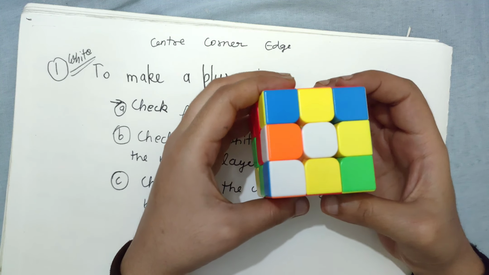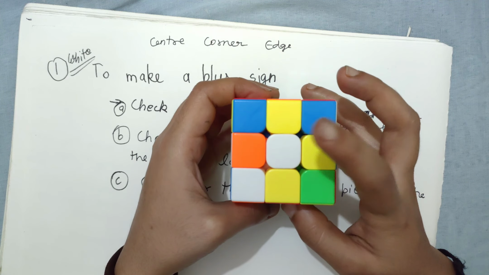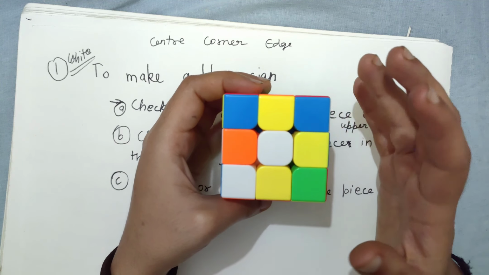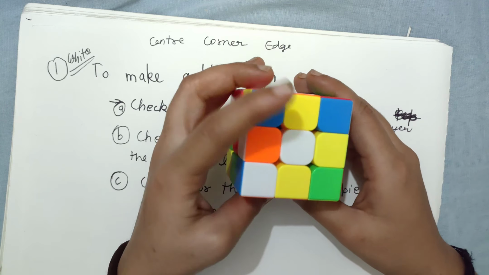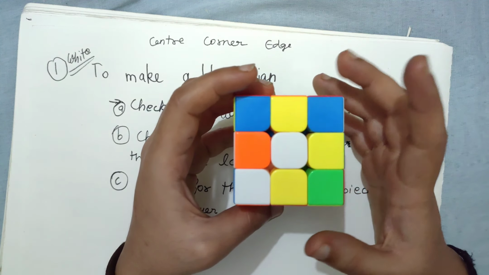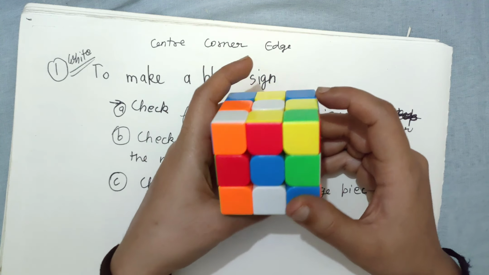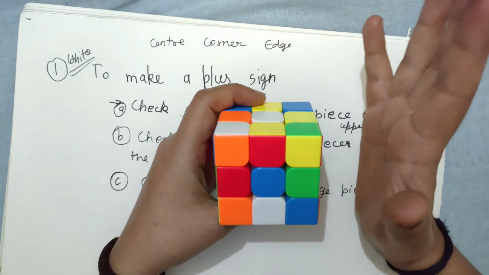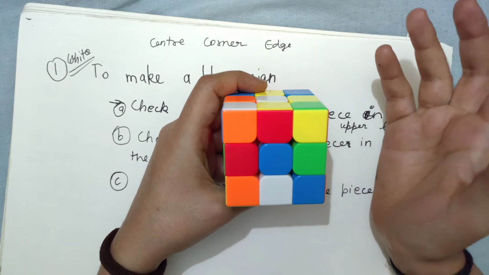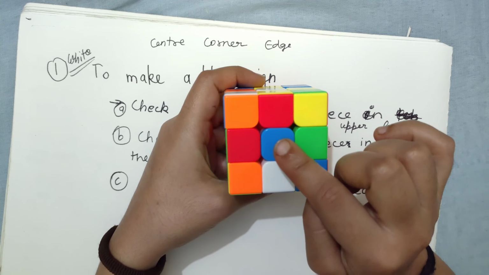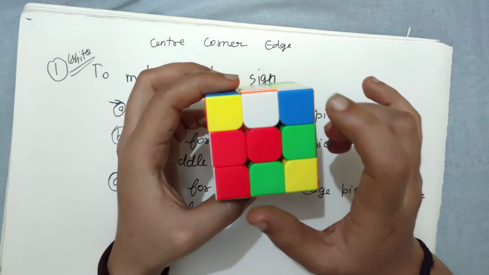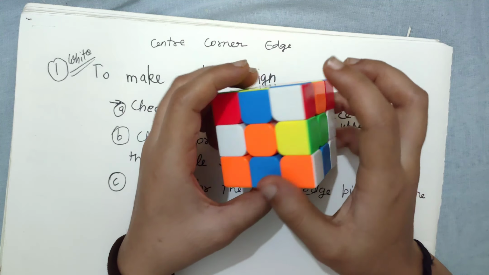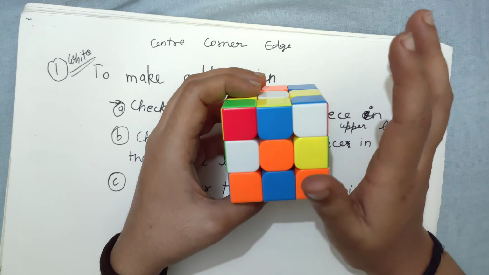This is the white center piece, right? It is right now facing towards me. I'll make it face upside. Now white is facing up. The color that I'm facing by default is blue, but you can face any color, red, green, orange. It does not matter.